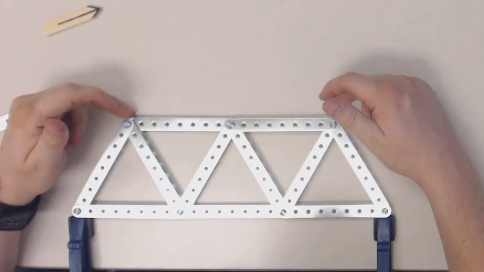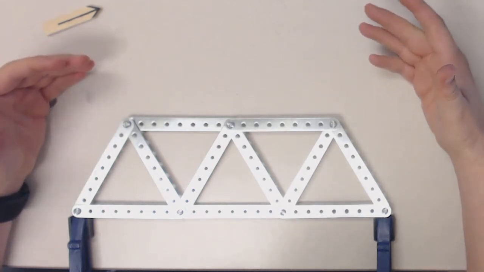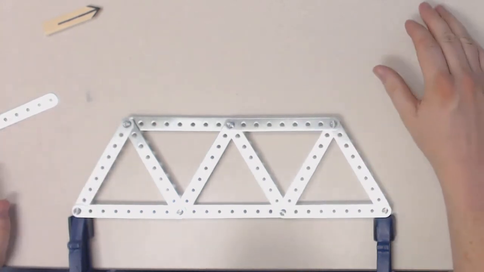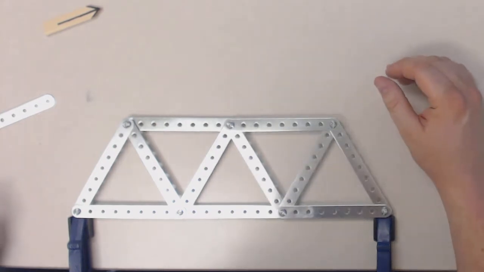So the next one is, we're going to neglect the weight of the truss. The forces that we're going to be supporting by our truss are going to be so much more than the weight of the truss itself, by comparison, that is. So we're going to, for the most part, neglect the weight of the truss.